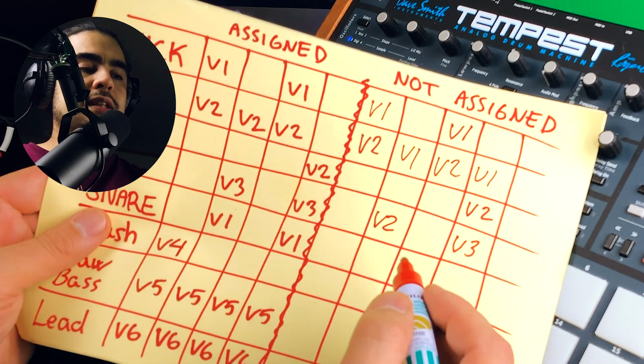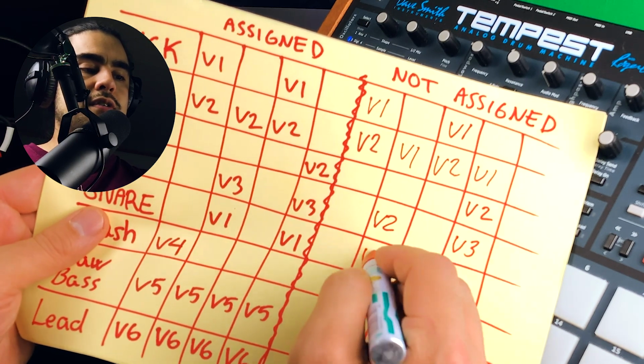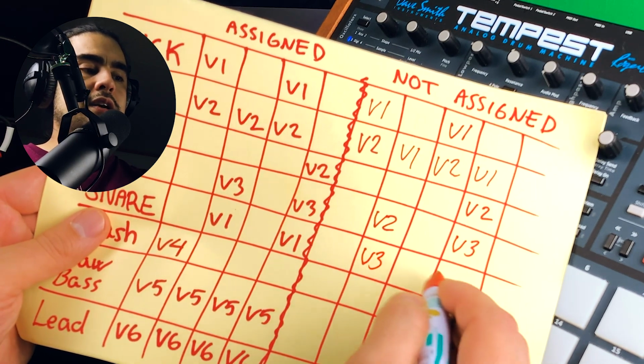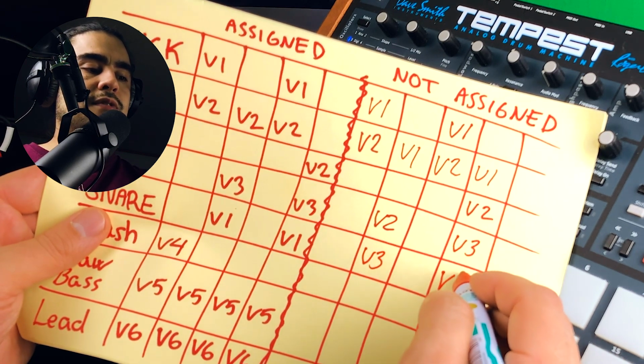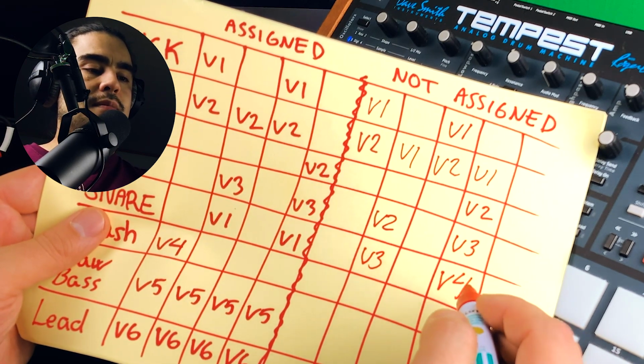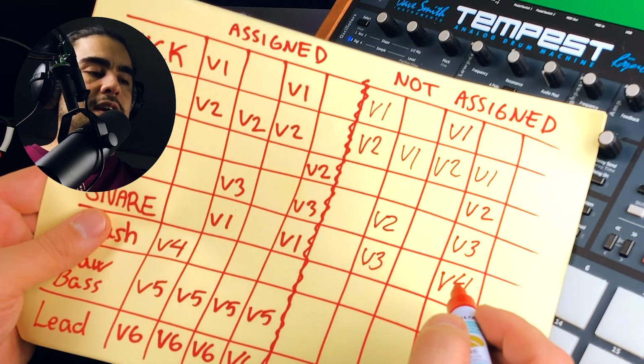Okay. So let's say the snare, now the snare will use voice 3. And here it will also use voice, now it will use voice 4, because we have already used all of these others here.